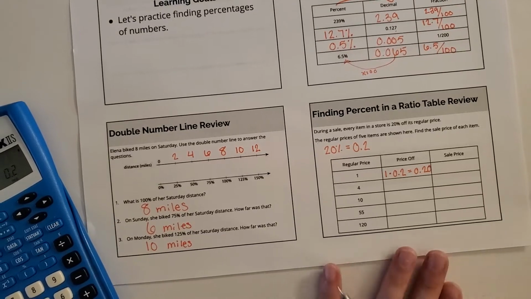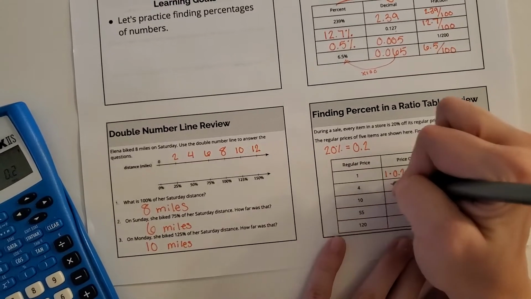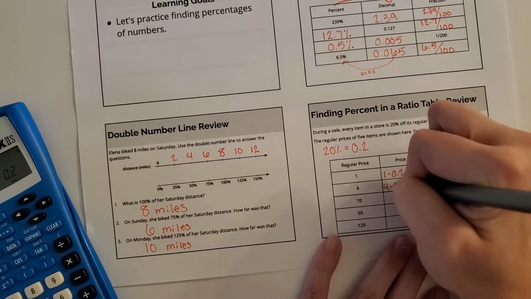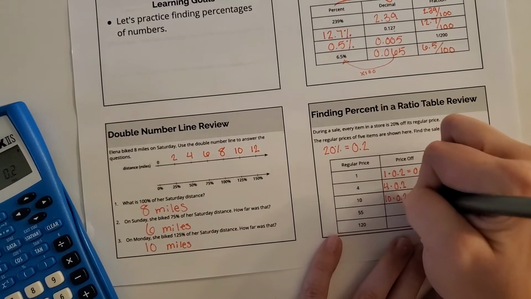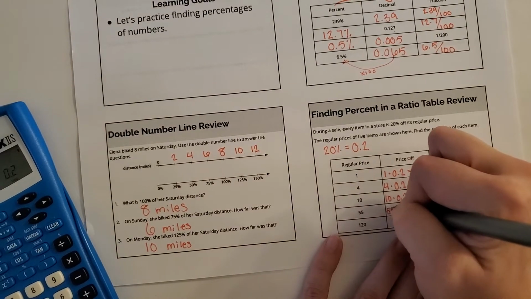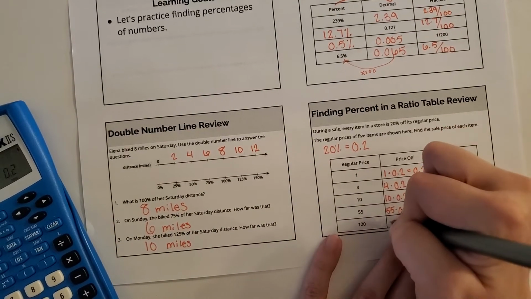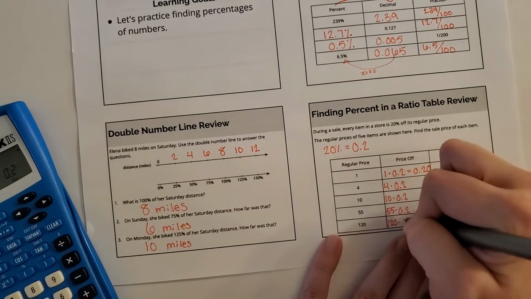Okay, now I'm going to go ahead and do the rest. So 4 times 2/10, 10 times 2/10, 55 times 2/10, and 120 times 2/10.